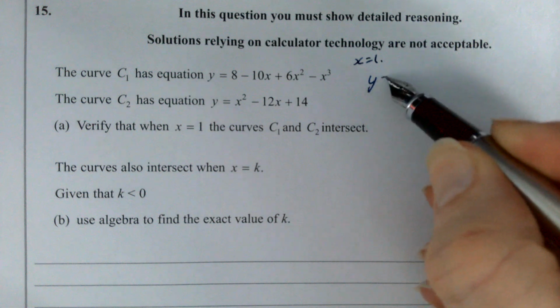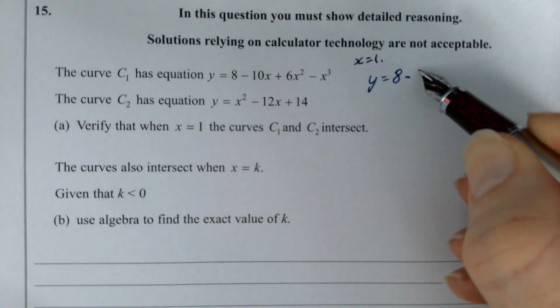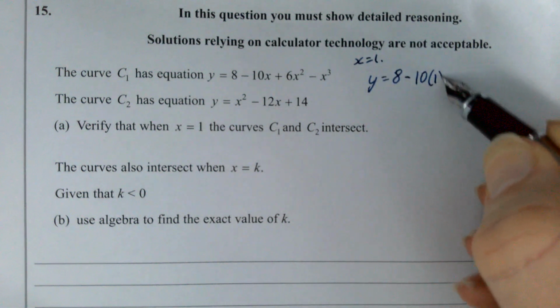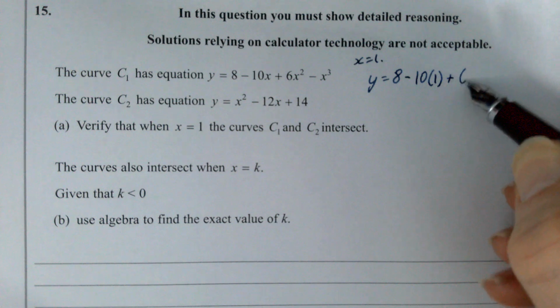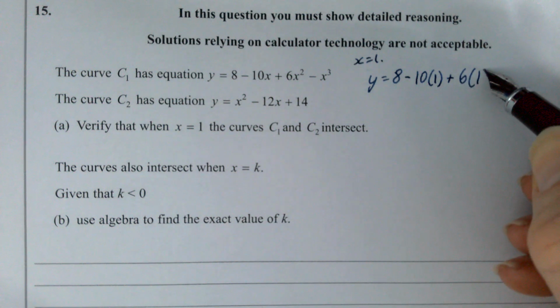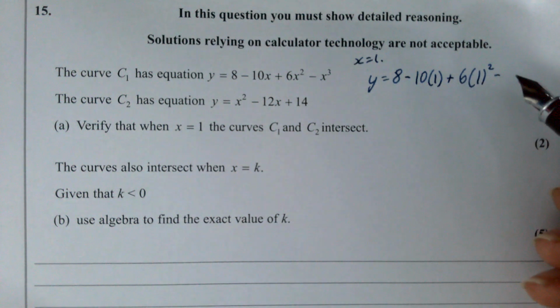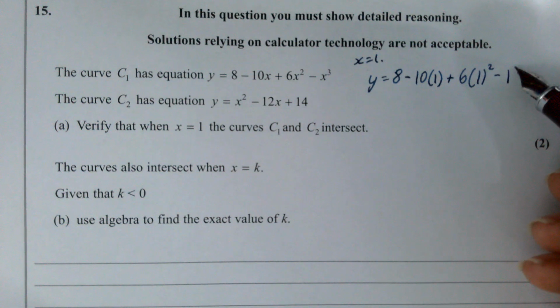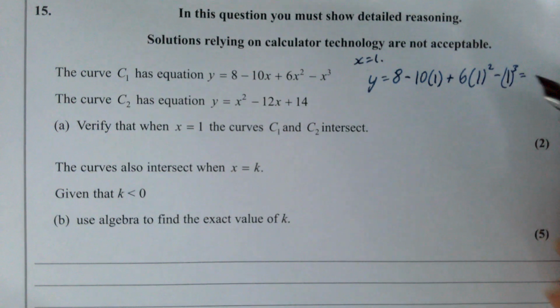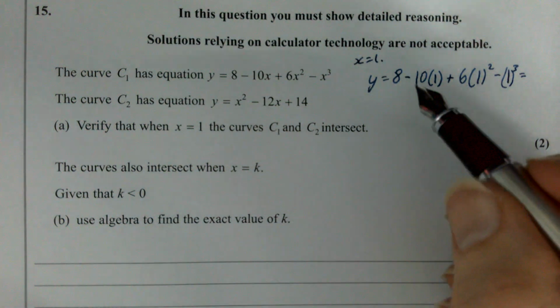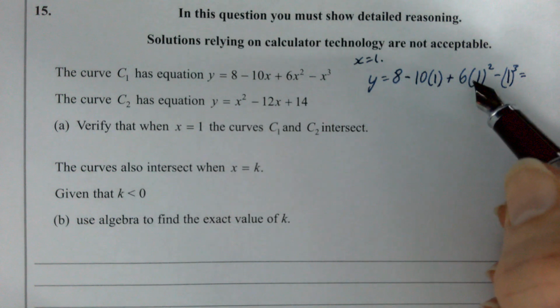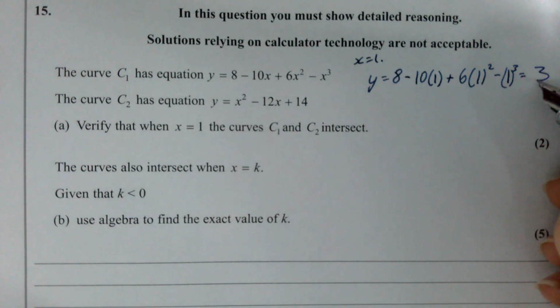So y is going to equal 8 minus 10 times 1 plus 6 times 1 squared minus 1 cubed. And if you put all of that in, you've got 8 minus 10 plus 6, take 1, gets you 3.